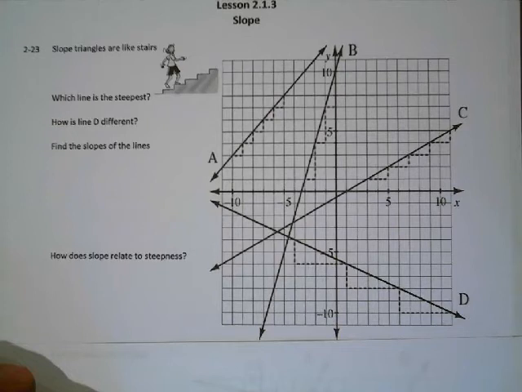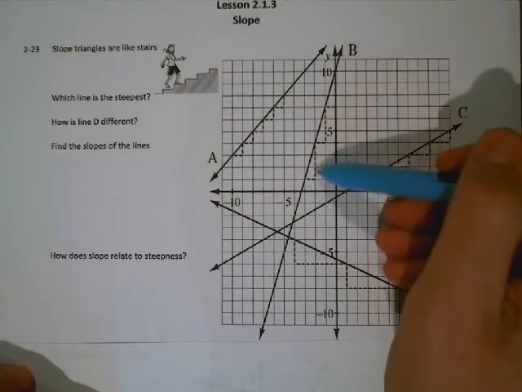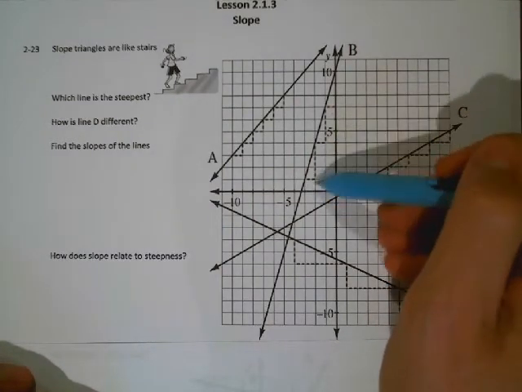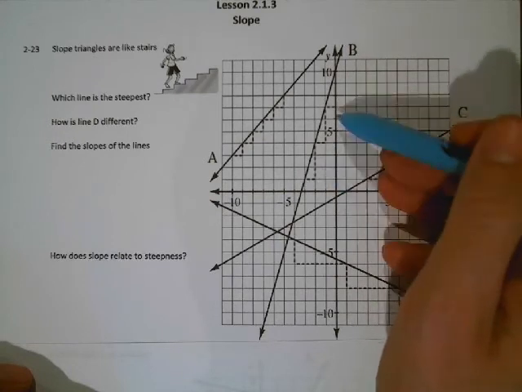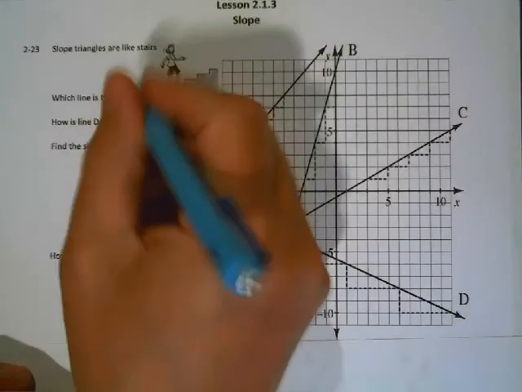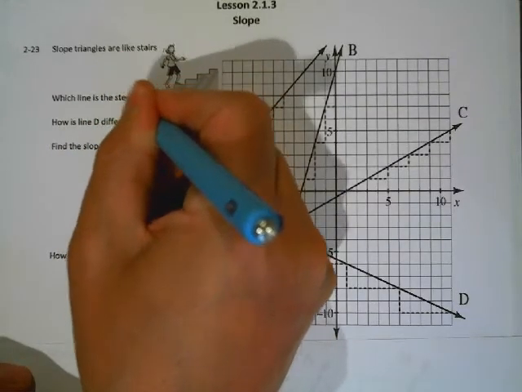All right, so looking at this one, which one looks like the steepest line of A, B, C, and D? I think it's pretty obvious that B has the steepest steps that we would have to climb. I would not want to go through 20 of these. That would kill your legs. So we're going to say that B is the steepest of all of those.